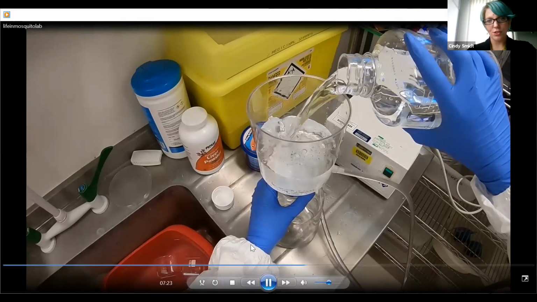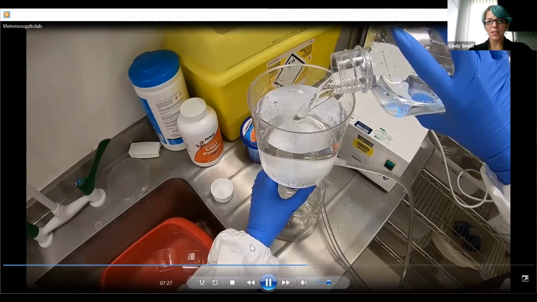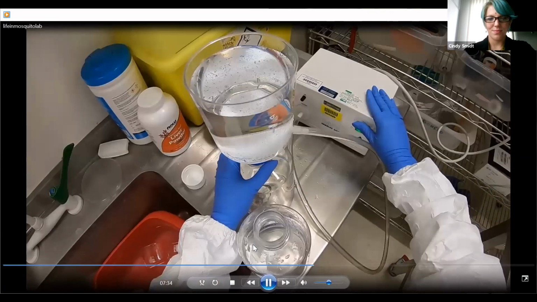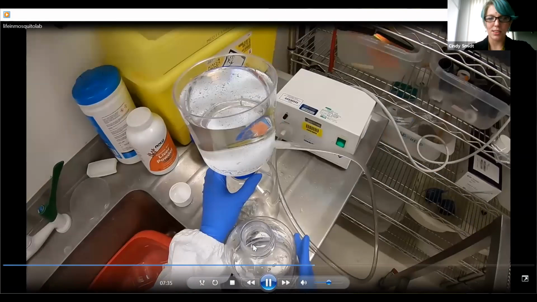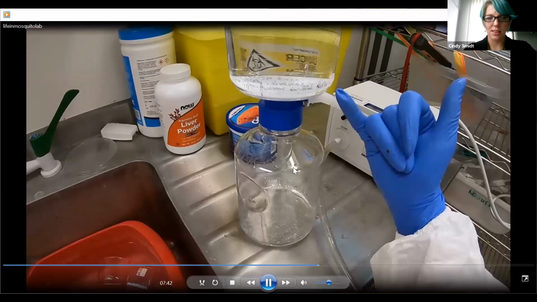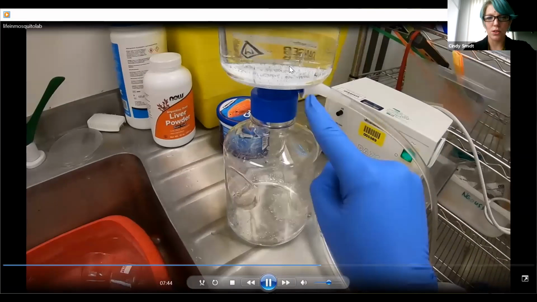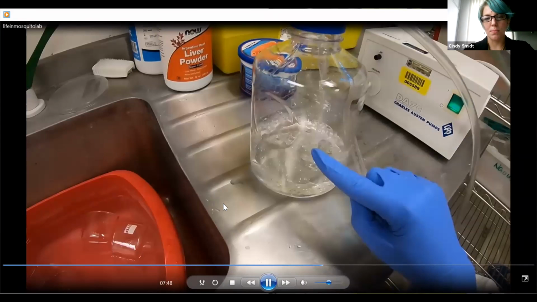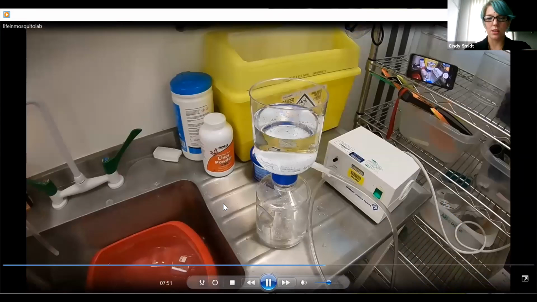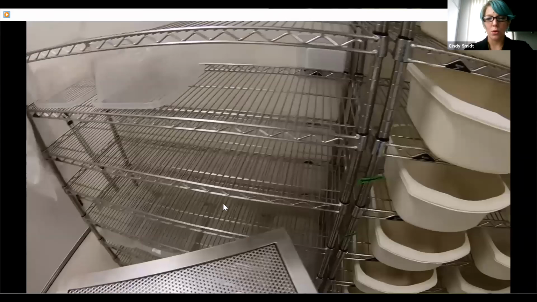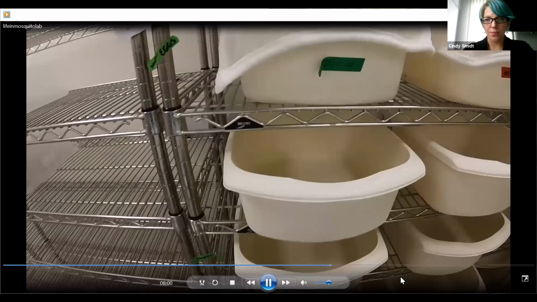So adding my bleach dilution. Putting on the pump, and you can see the water trickling down. So it's being pulled through the filter to the bottom. The eggs won't go through this filter here, just the water. Then once we've done a bleach run through, we do another 2 lots of RO water to make sure that the bleach is washed off.